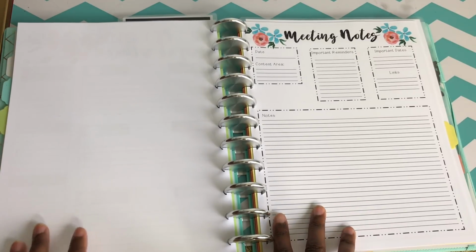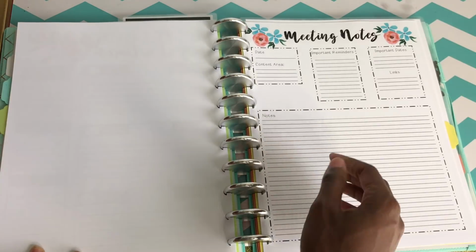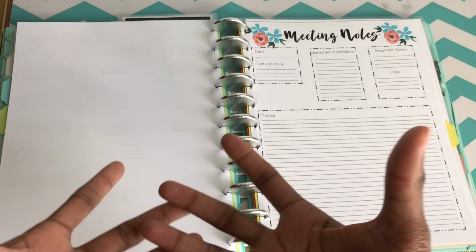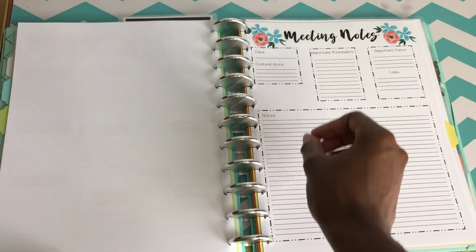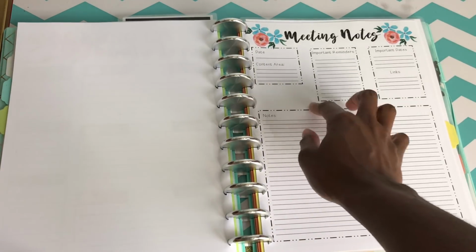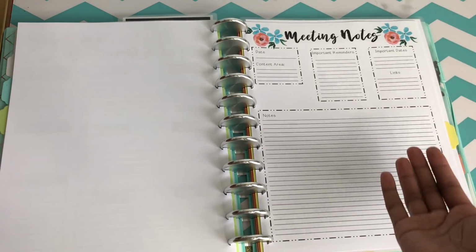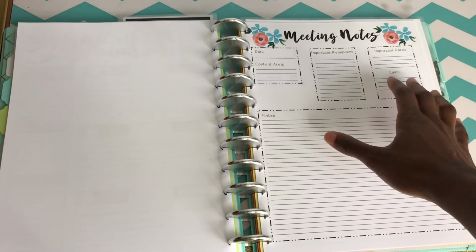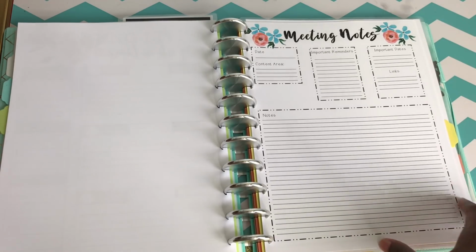This is what I use when I attend meetings. I put the date of the meeting, the content area. So is this focused for the entire faculty, or is this specifically for reading? Is it specifically for 4th grade? Is it for small groups? I'll put that there. Important reminders that they may share in their presentations, important dates that they may share, links that I may need to go look up or explore afterwards, and then notes.